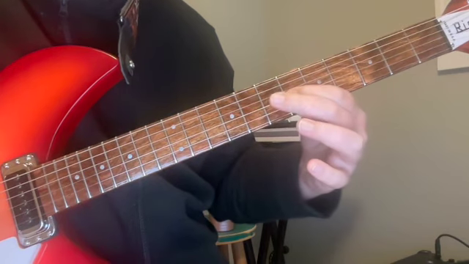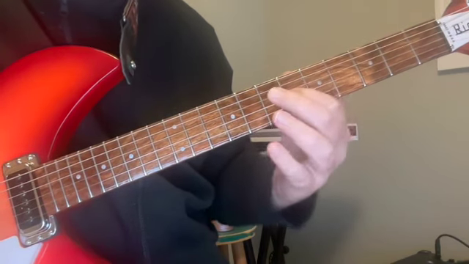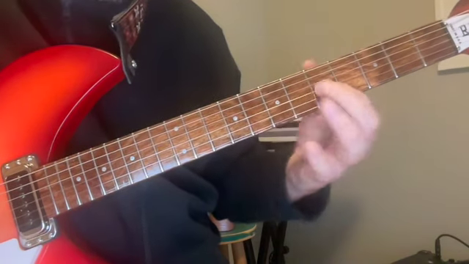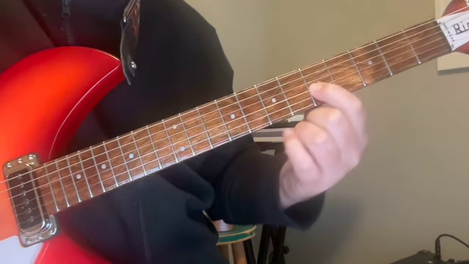And I'm just shuttling back and forth here between D and C sharp. And we're going to overwrite that C sharp with the C natural.